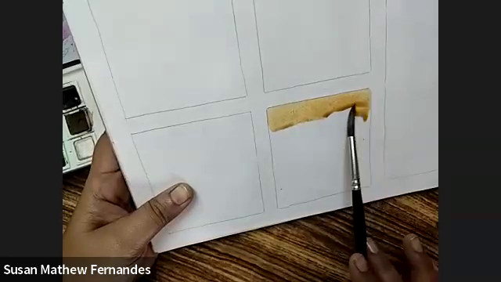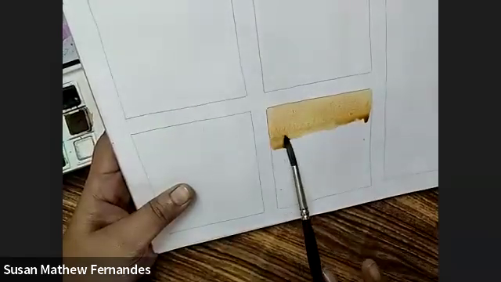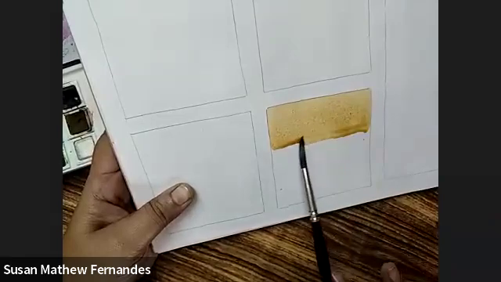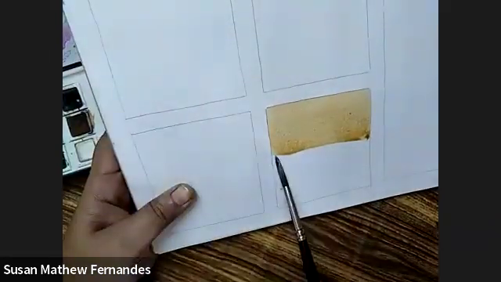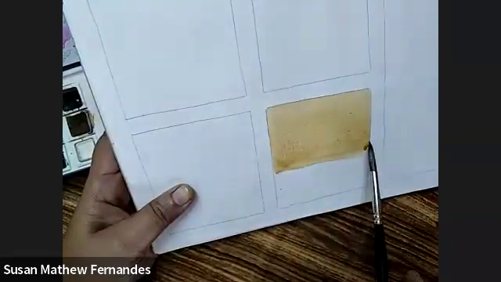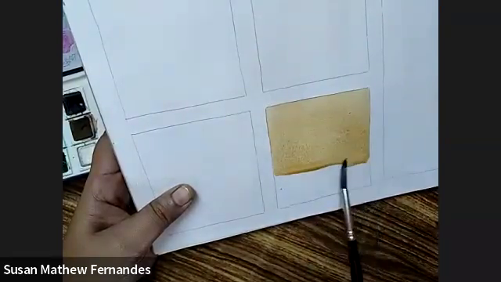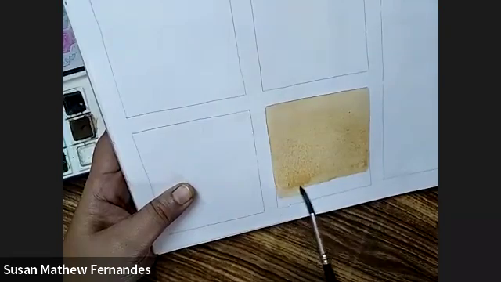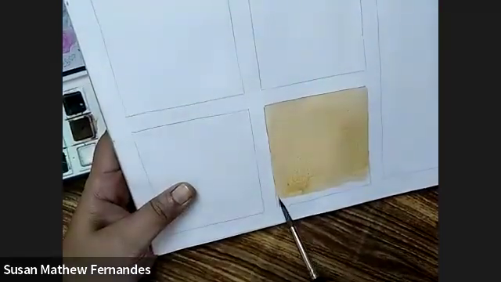Somehow these kinds of washes are very calming. I love them. I really, really love them. So it's okay if your paper misbehaves. Mine misbehaved when I was practicing and I got some patches, and that's fine.